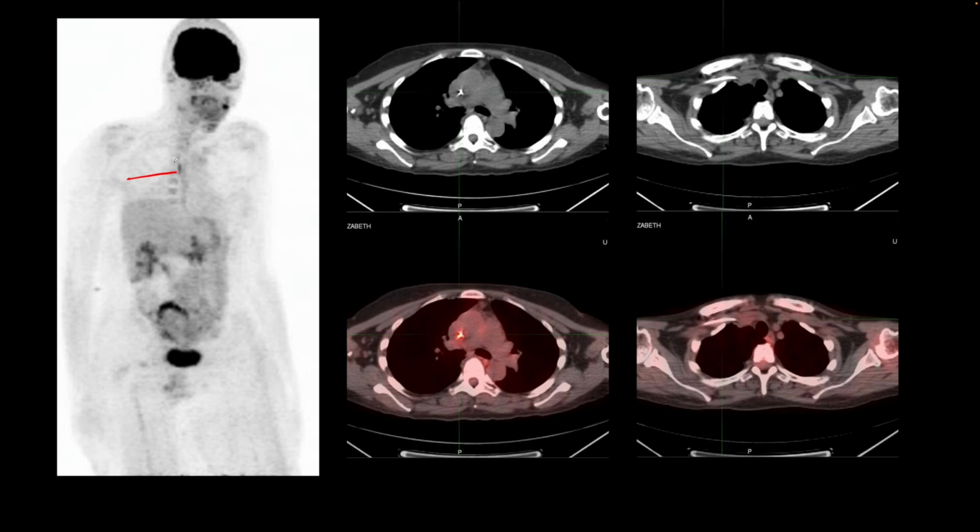is seen right here. It corresponds to the tip of a central venous catheter. The catheter is also visualized right here. And so frequently at the tips of the catheter, there is focal FDG uptake, and that can be secondary to either a developing thrombus or an infection.